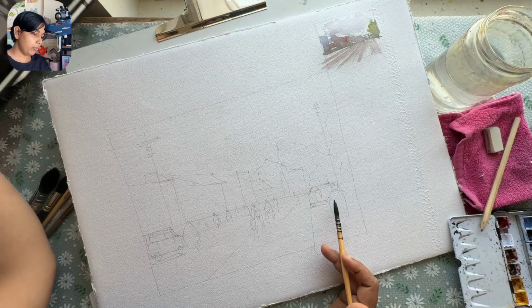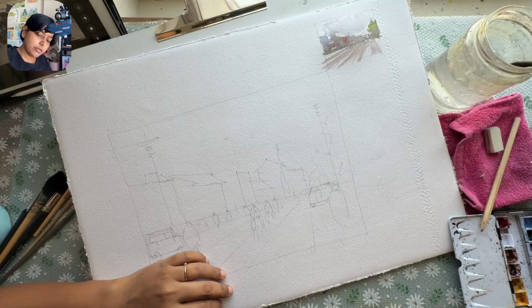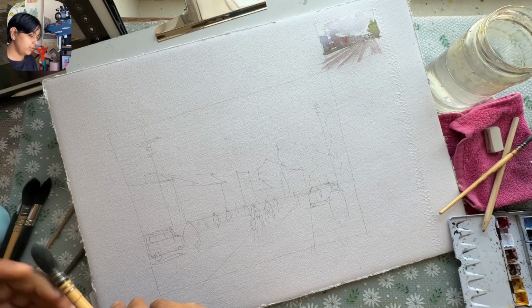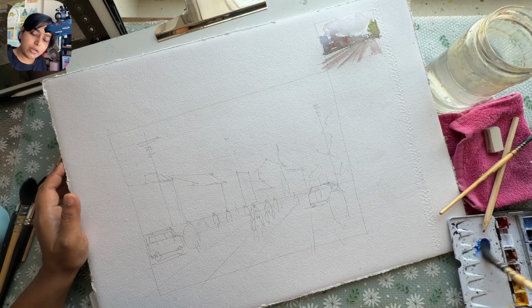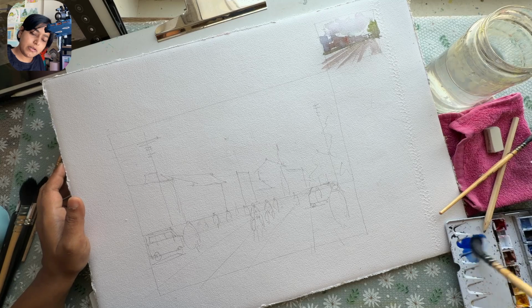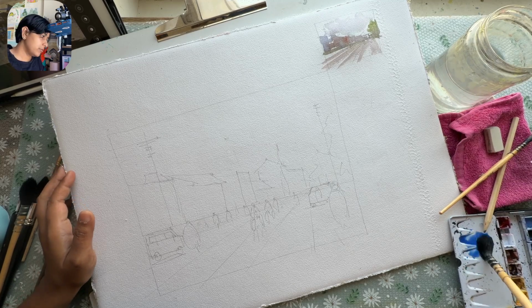Now I can go back to the drawing. First let's do the sky. For the sky, I will take ultramarine. Then I will take some lilac. I like these two.